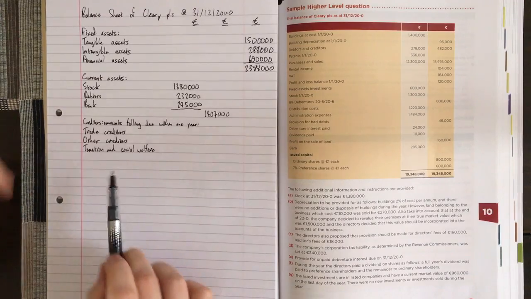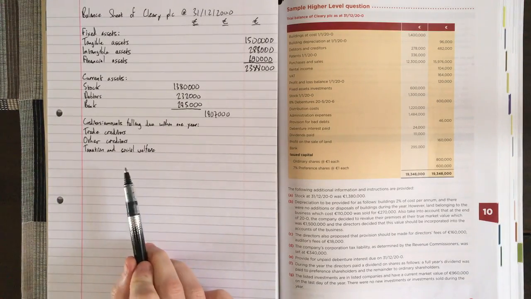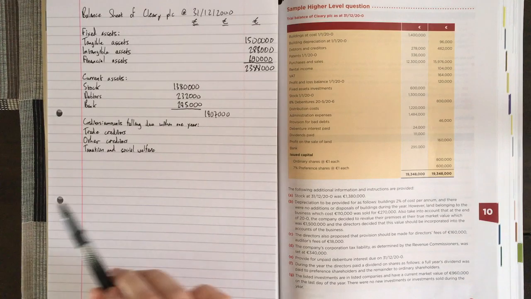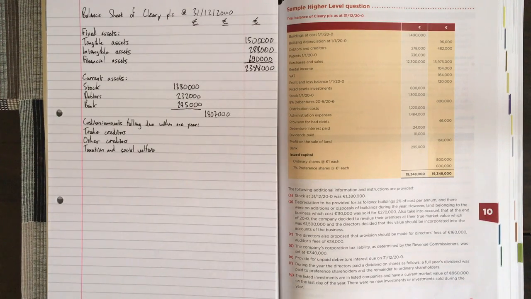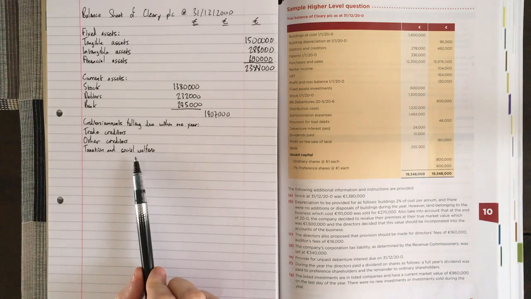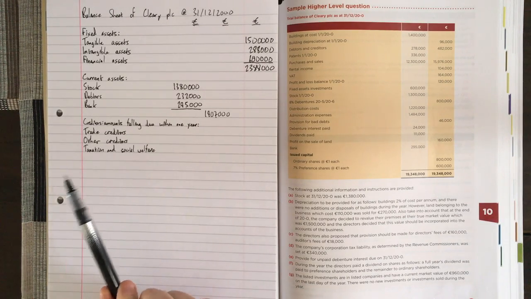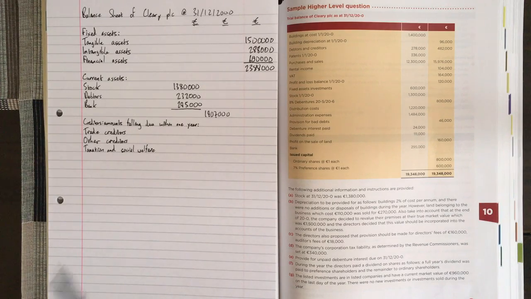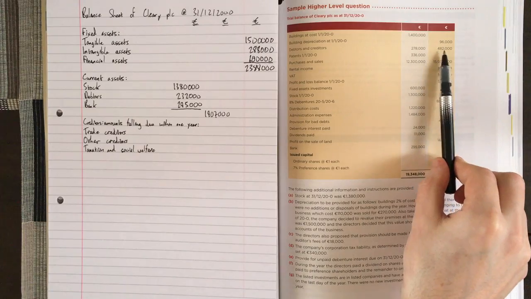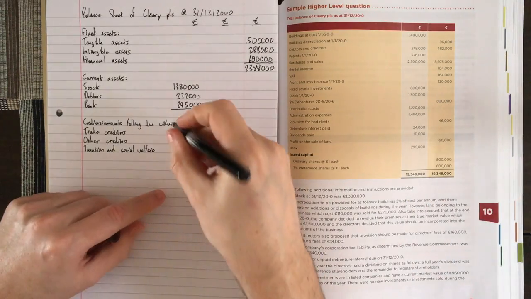So that tax can be your corporation tax, your PAYE, PRSI, VAT as well that you owe. It's the corporation tax that comes up in these questions. I think there's VAT as well anyway. We'll go through it when we get to it. But social welfare, as I said, just means PRSI payments that a company has to make on behalf of its employees. You don't need to know that. Trade creditors then, 482. I'm just taking that from here. There's nothing to adjust there.